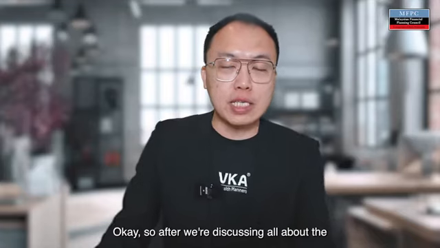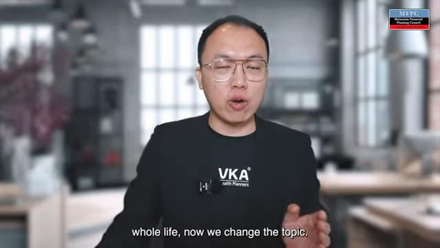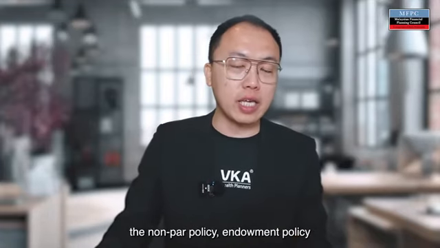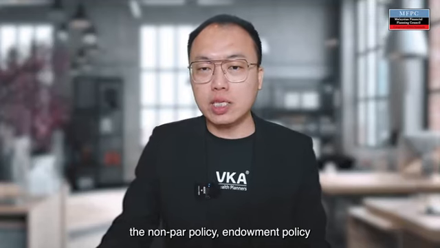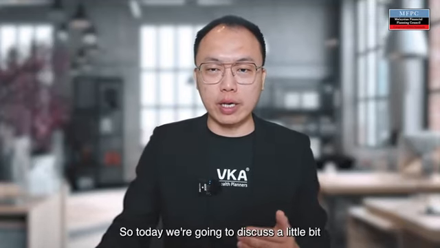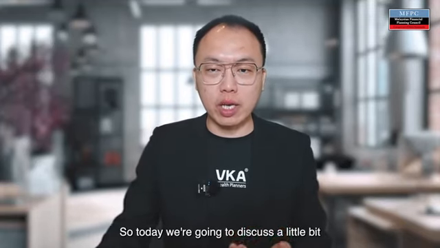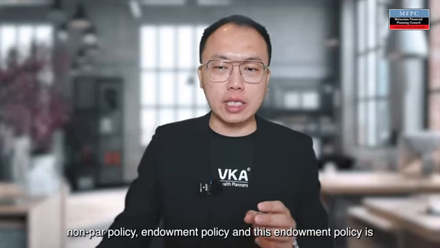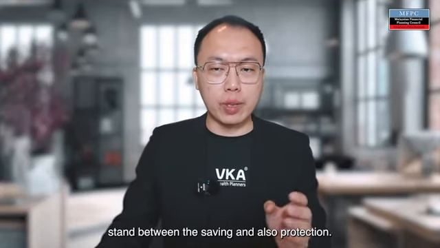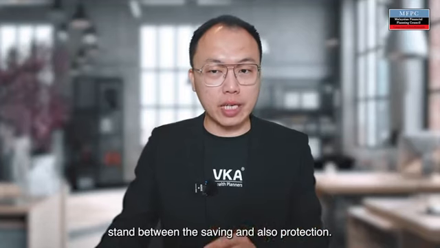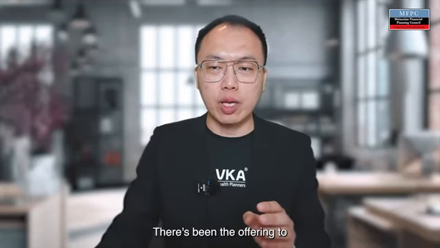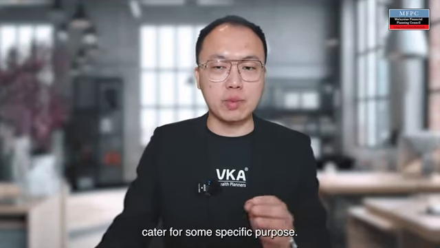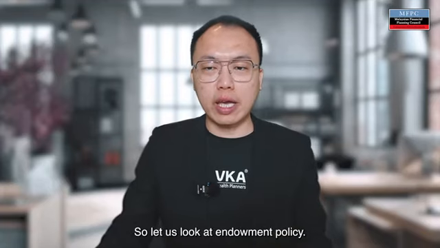Okay, so after we discussed all about whole life, now we change the topic. On the next slide is another policy, the endowment policy. Today we're going to discuss a little bit about the endowment policy. This endowment policy stands between saving and also protection. It's being offered to cater for some specific purpose. So let us look at the endowment policy.